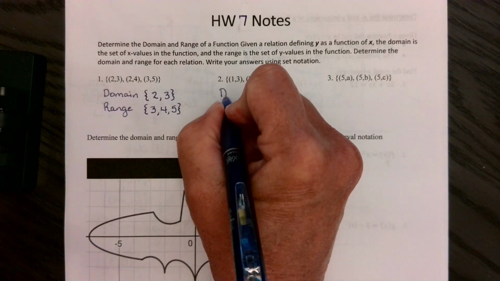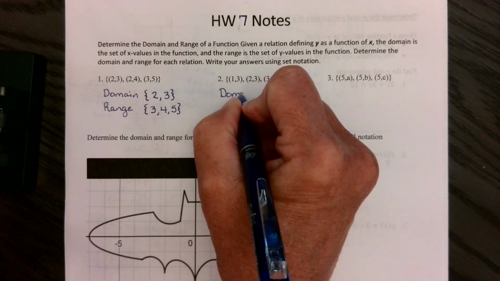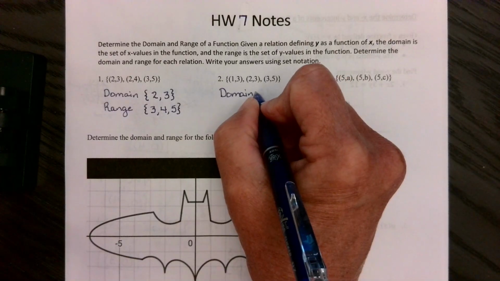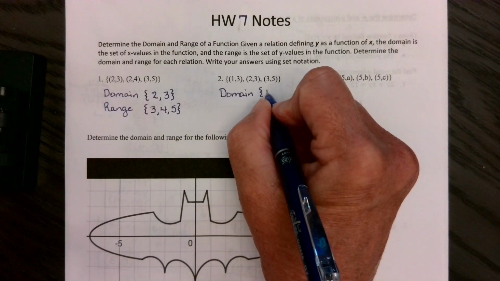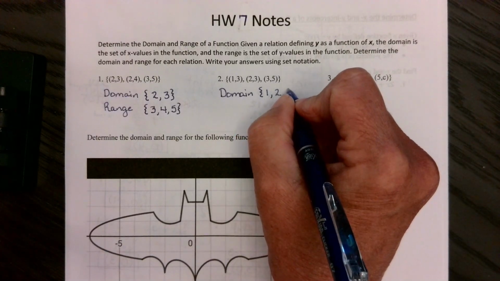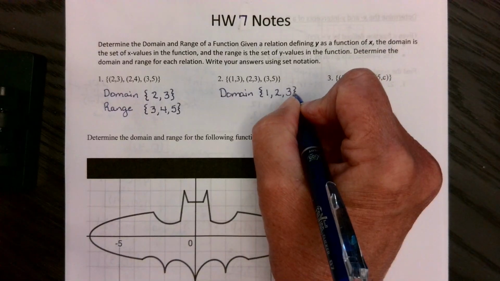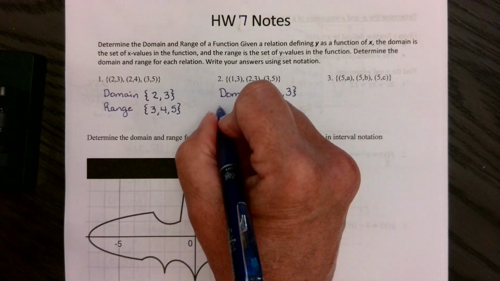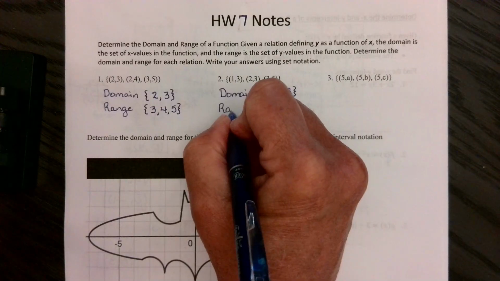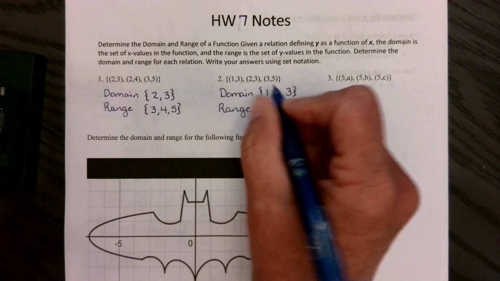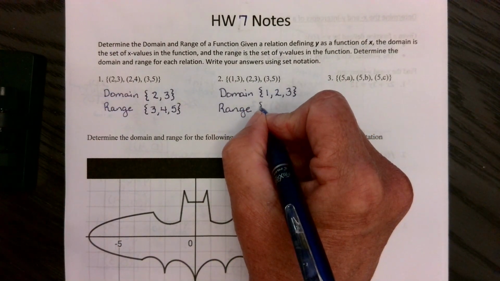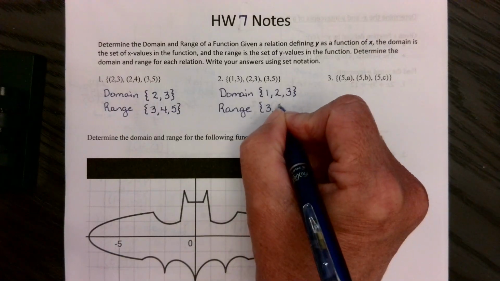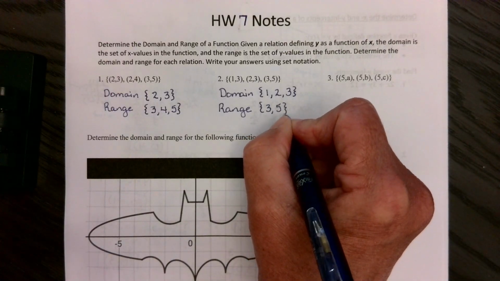Here, domain. We have 1, 2, and 3 are our x values, those first numbers in each of them in our ordered pairs. And our range is going to be our y values, 3, 3, and 5. We only need one of the 3's, so it's just 3 and 5.